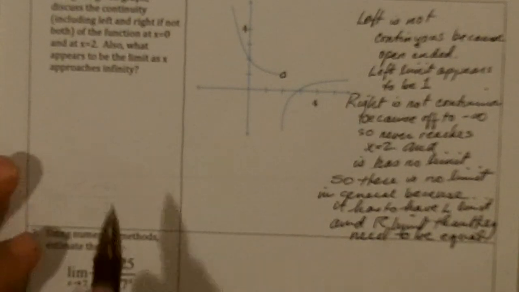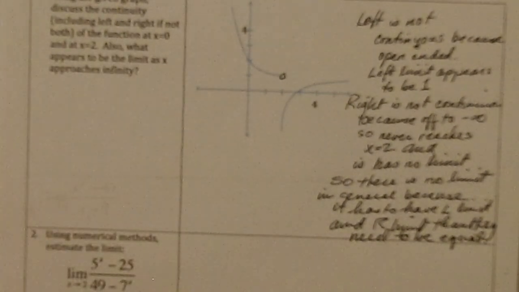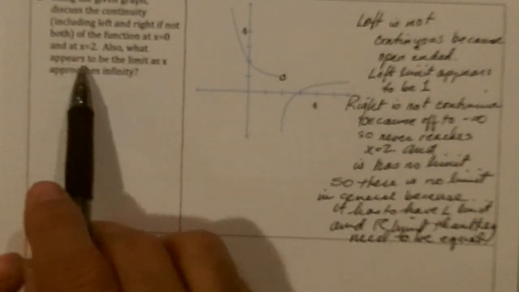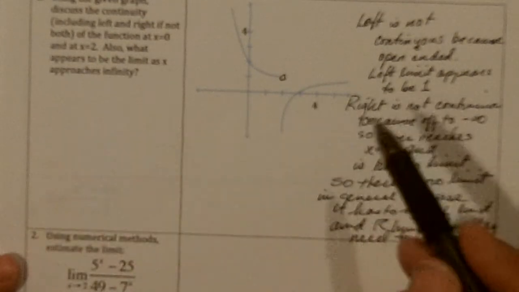Okay, so that answers the stuff about the left hand and right hand continuity, and even some more about limits, which would be nice. Also, what appears to be the limit as x approaches infinity?